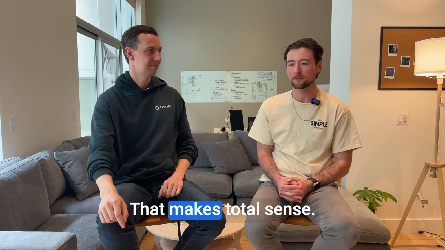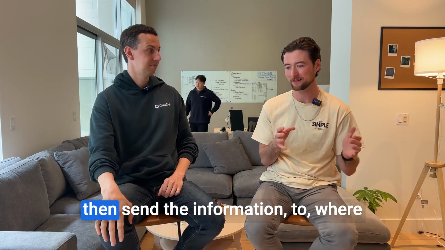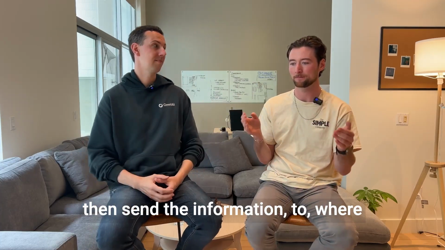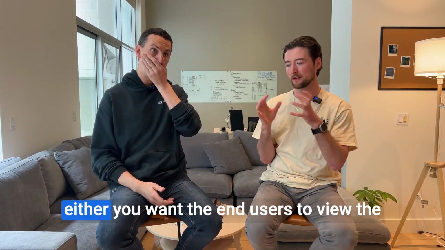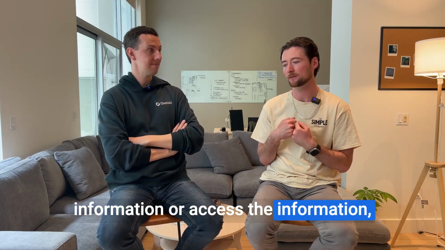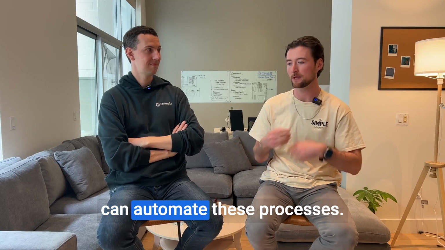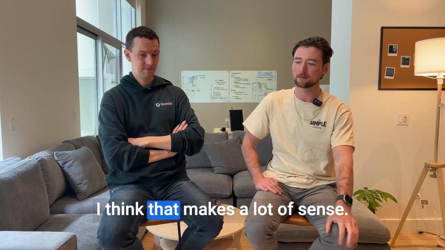Yeah, that makes total sense. Go to where the files live, and then send the information to where either you want the end users to view or access the information, or into workflows so that you can automate these processes. I think that makes a lot of sense.